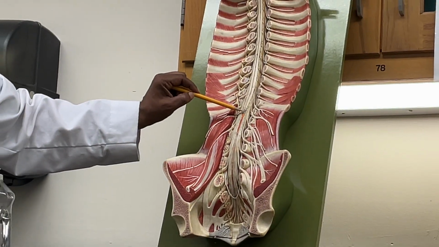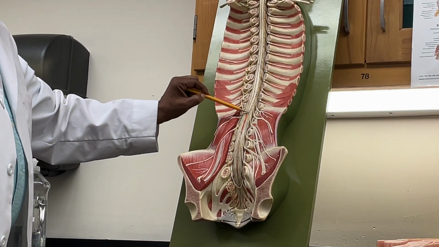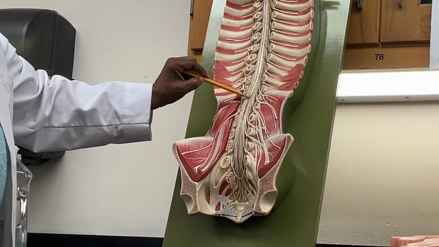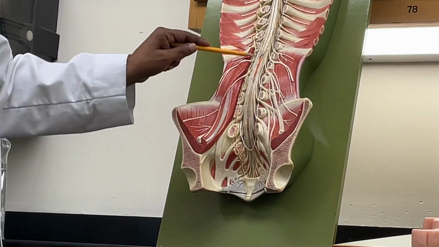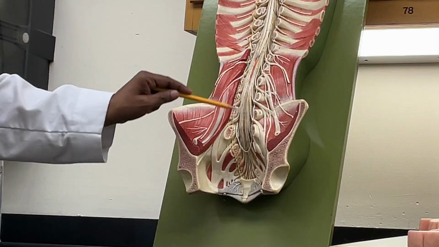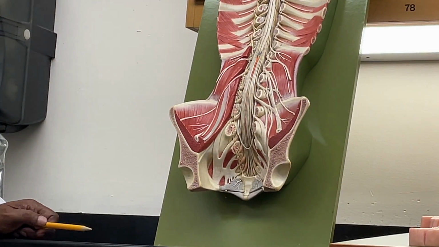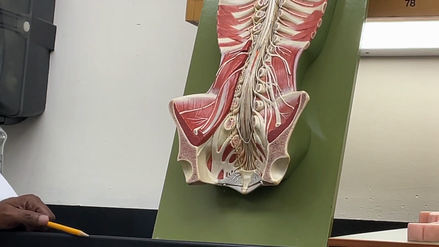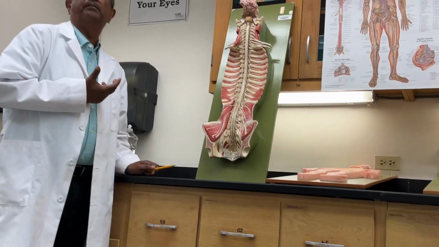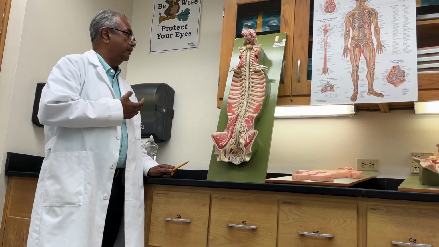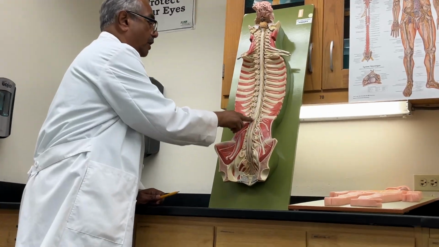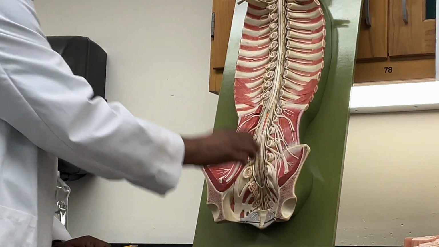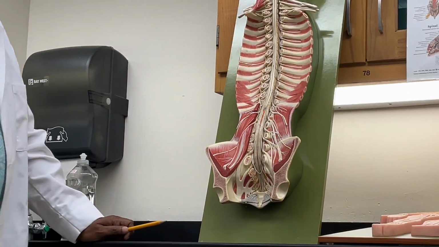And after that, there is a little ligament which connects the spinal cord to the coccyx, and this is called the filum terminale. Actually, the filum terminale is the pia mater, which is the part that hugs the spinal cord. So that stops here, and after that it continues like the filum terminale.